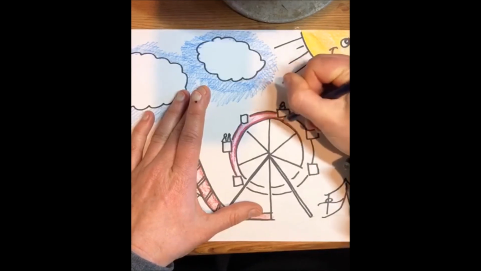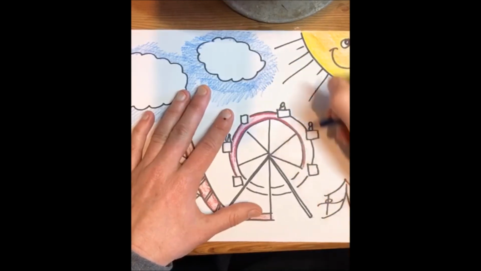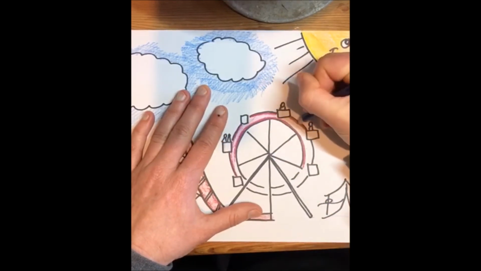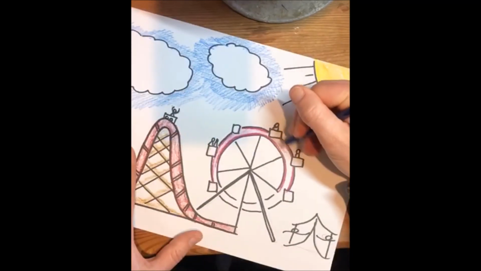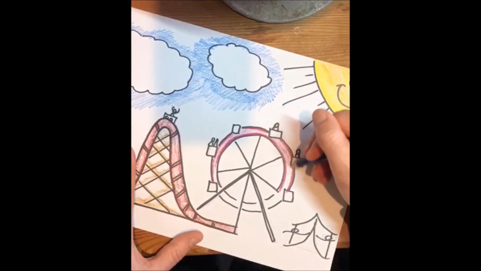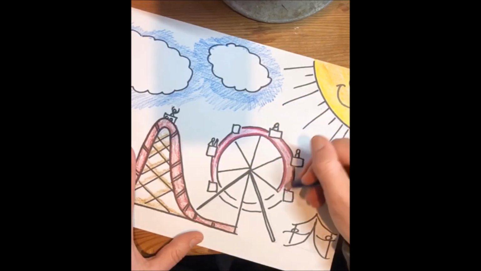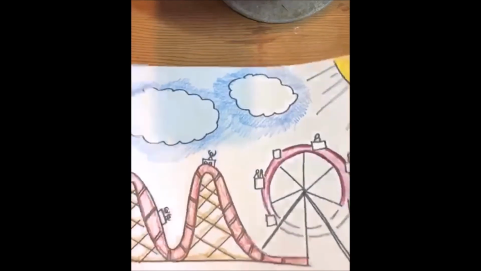So short, hard lines. And then light colouring between those two hard lines. Have a go at that way and see what you think.